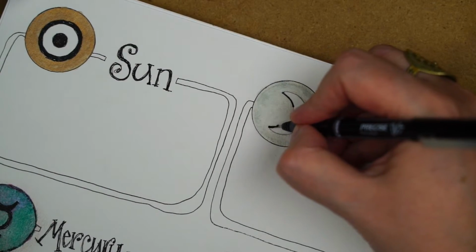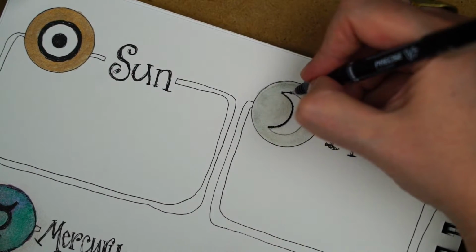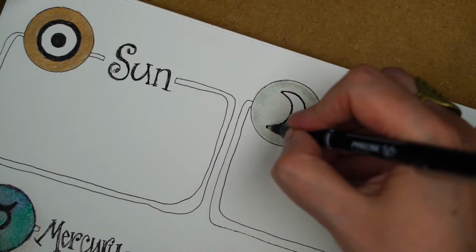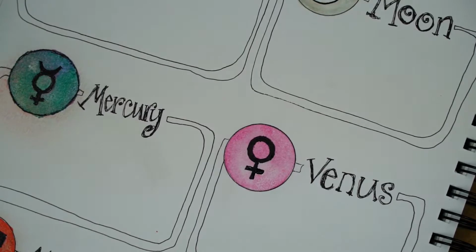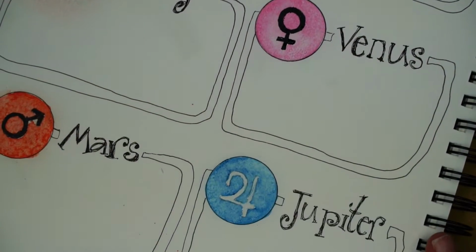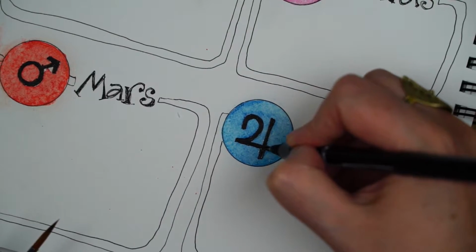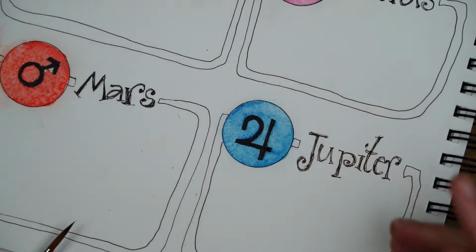Now, the only symbol that I didn't color in black was the moon. I did outline it. I wanted that moon to have that glow that we are so familiar with in the sky. You can see, just go in and add in that detail.